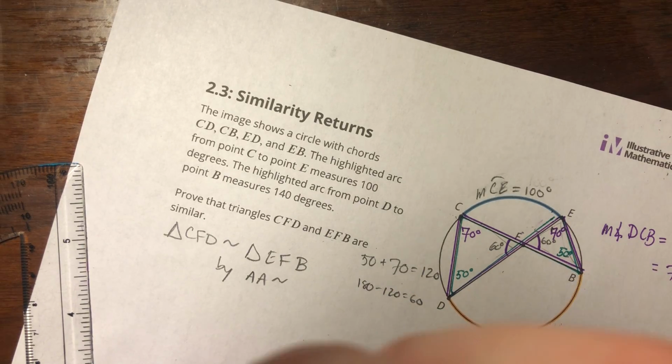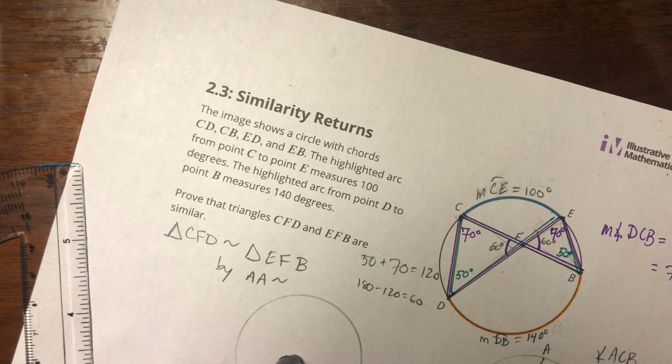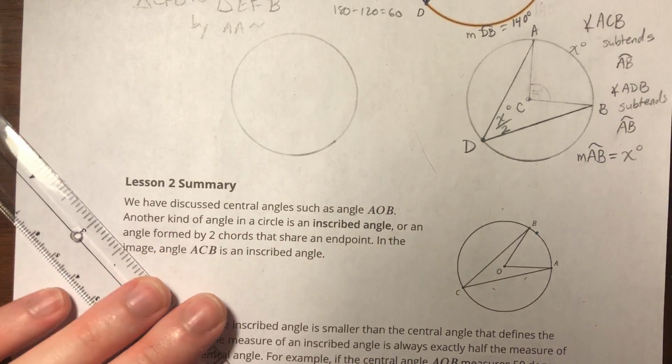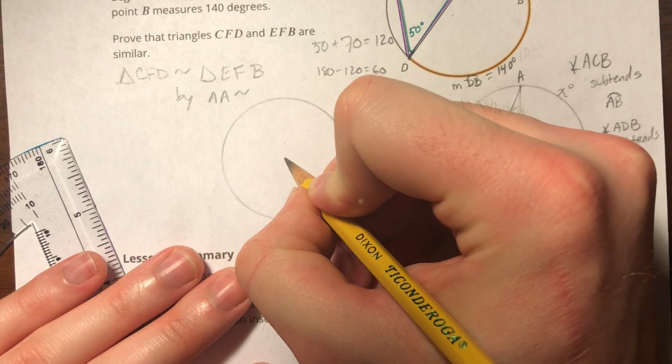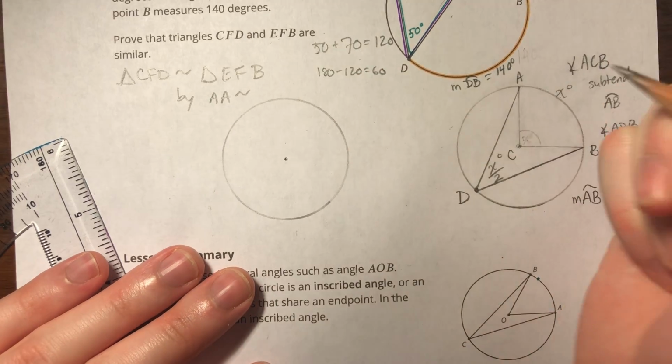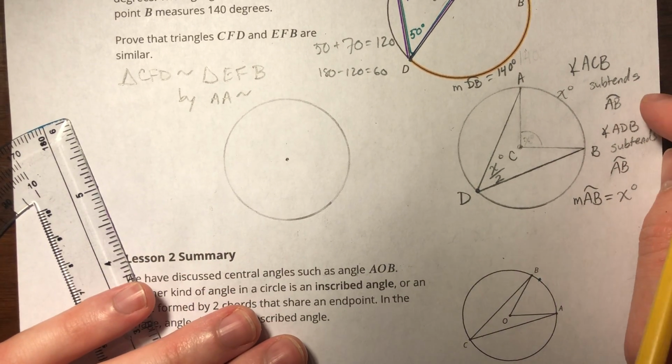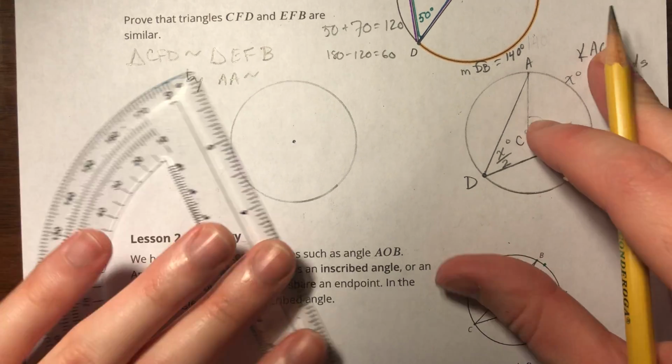Get this out of the way. Yes, I do have multiple compasses in my house. Not proud of it. All right, so let's draw that diagram again.